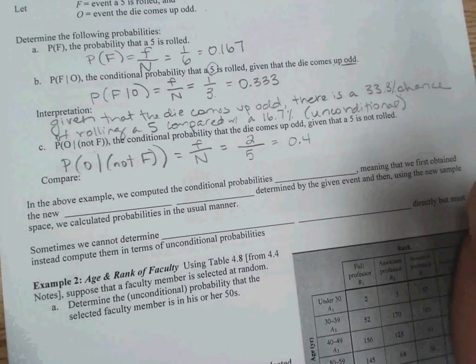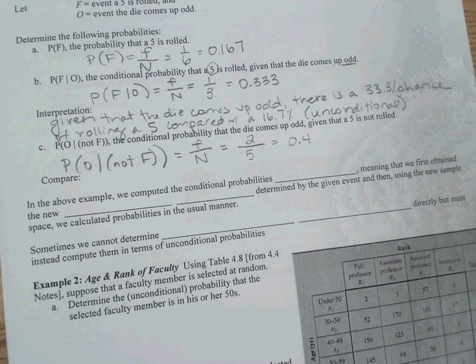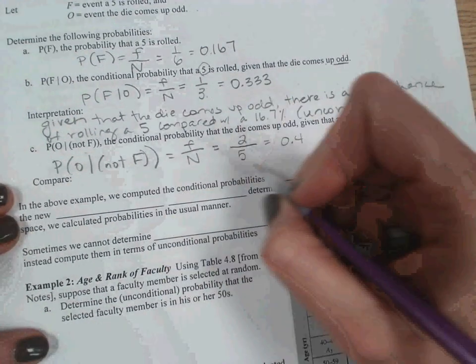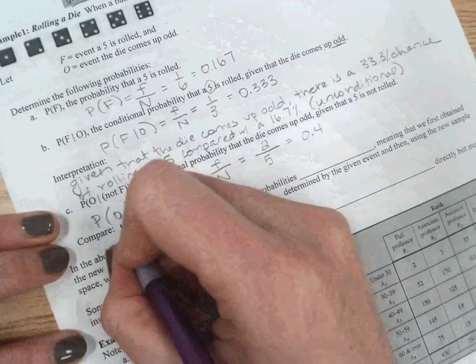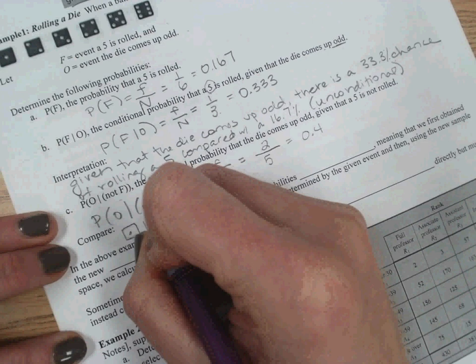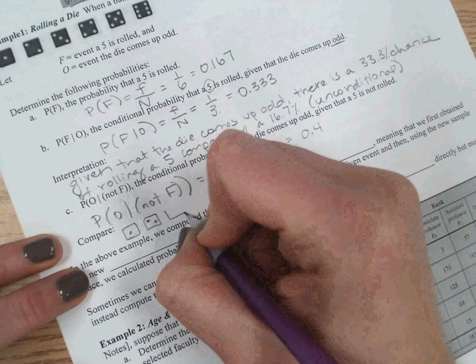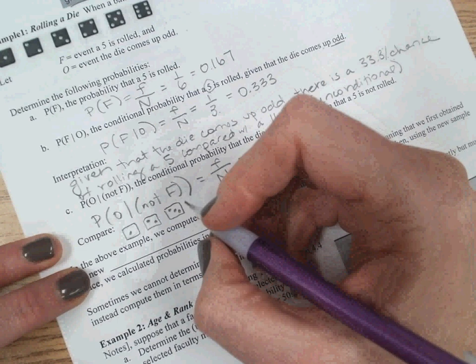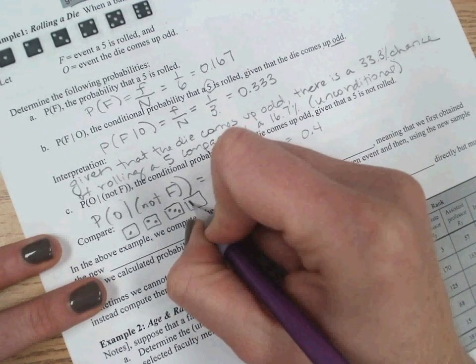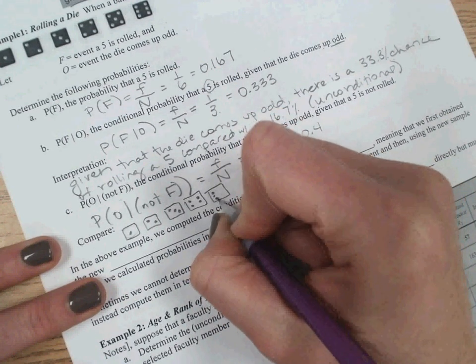Given that the 5 is not rolled, so that is the event that not F occurs, the possible outcomes are the 5 shown: 1, 2, 3, 4, and 6.